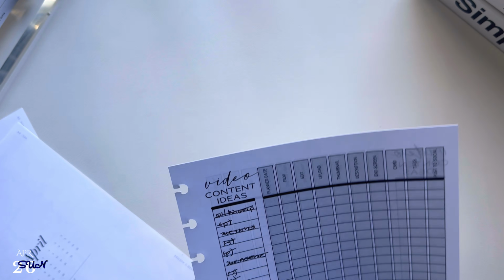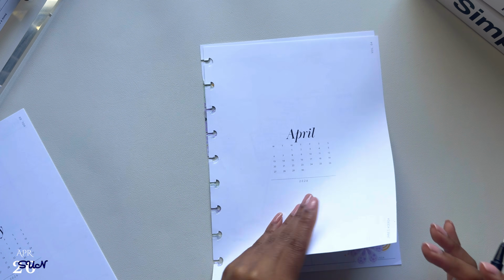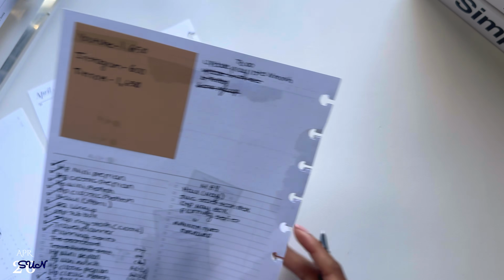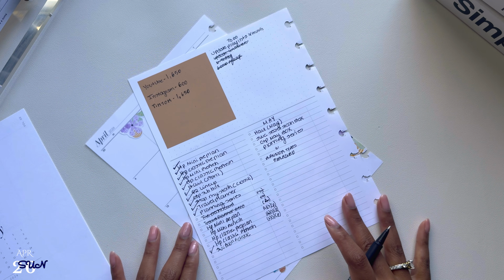I'm putting this back in my storage. I don't know why this page keeps jumping around everywhere, so we're getting rid of that. And then we have our April monthly. I am always super excited about this.